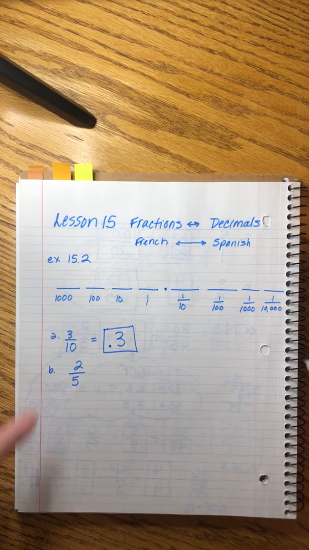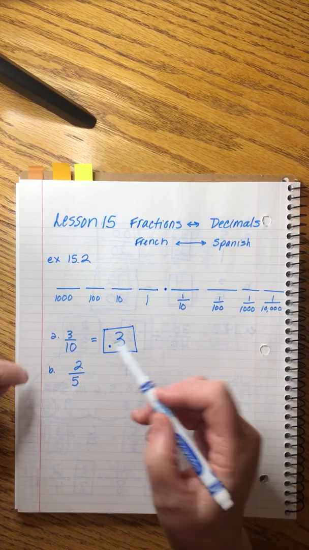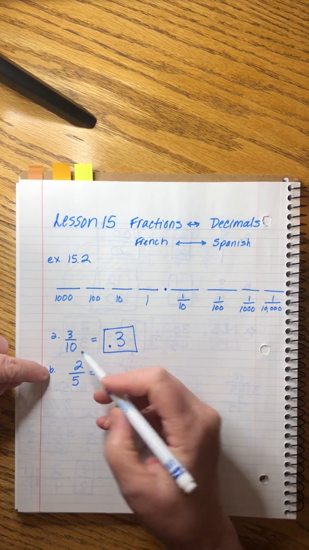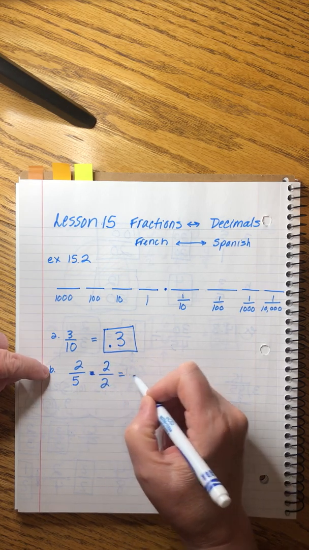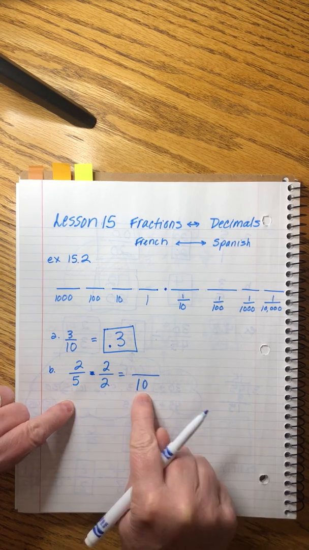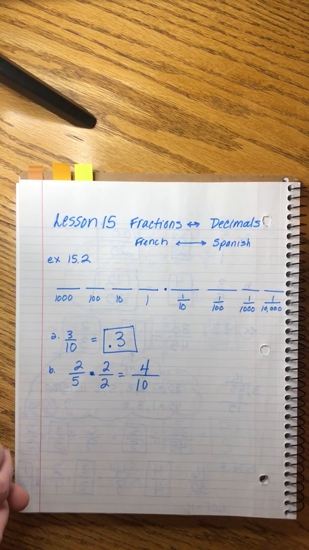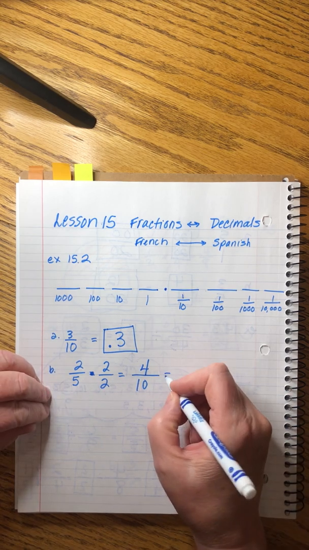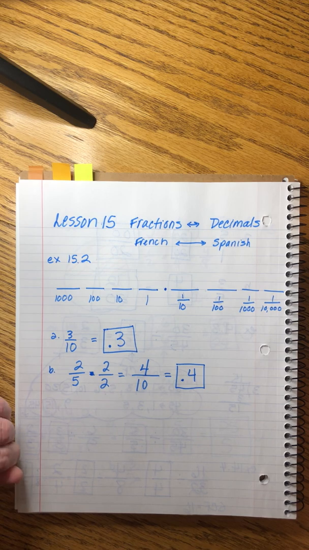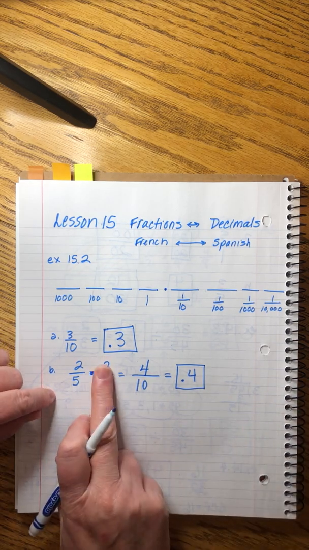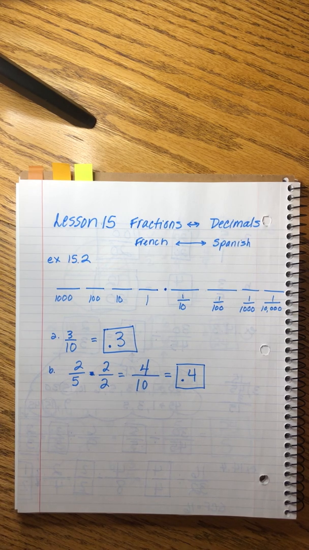2/5. Okay, well, there isn't a fifths place, but we can really quickly, and you don't even have to write it down, but in our heads, we can adjust this by multiplying. Let me just show it out. We're going to multiply it by 2 over 2 so that our denominator will be 10, and the new numerator will be 4. We have to adjust that as well. So now we can pretty easily see that's 4/10. Okay, when you get the hang of this, you don't need to show any of this. You can just go 2/5 equals 4/10 equals 0.4. Okay?